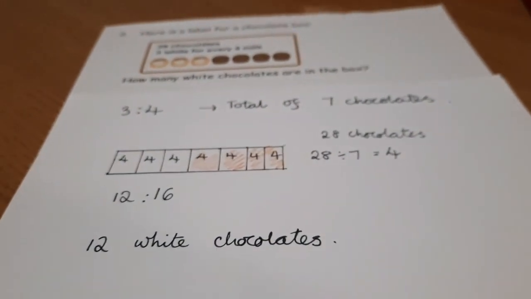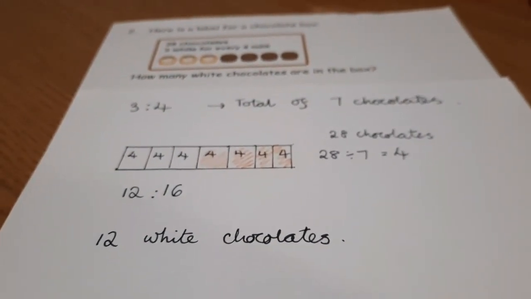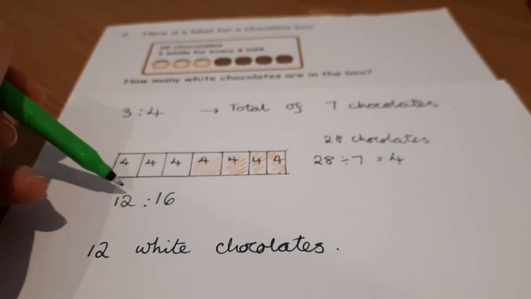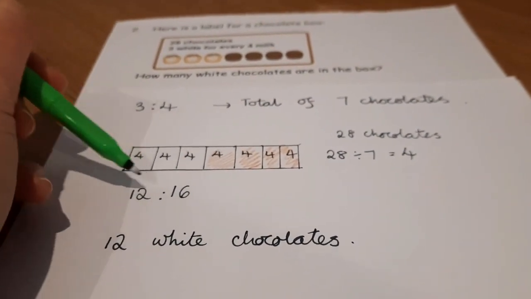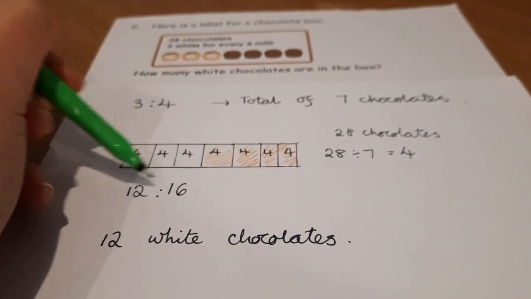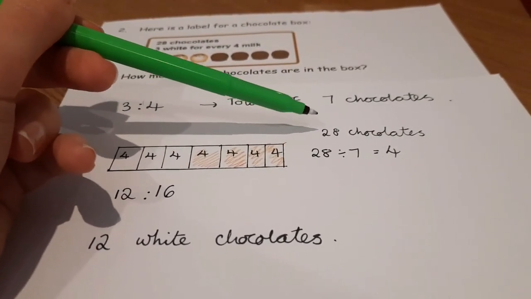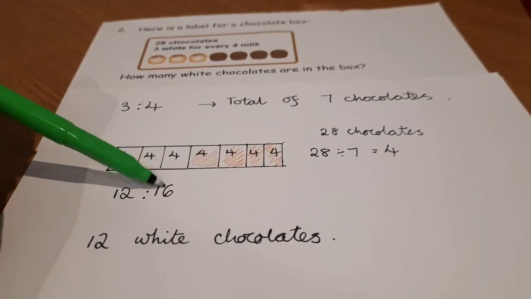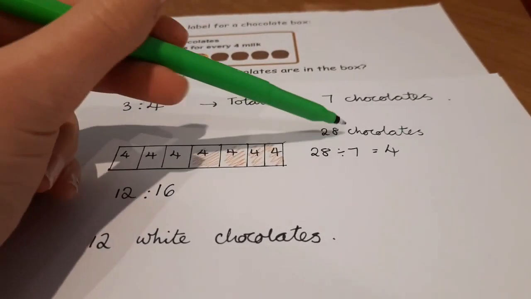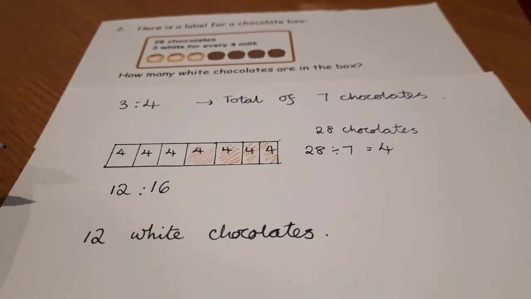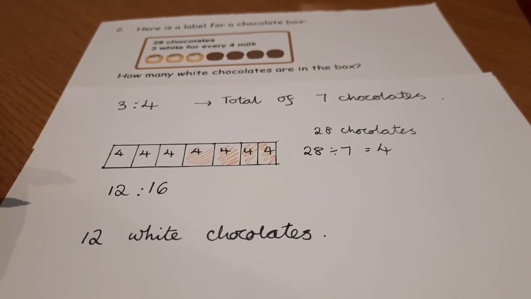Now a good way of checking your answer is to see whether these numbers add up. These numbers in your ratio should add to the total number of chocolates. So 12 add 16 does give us 28. So that's a good method for checking your answer.